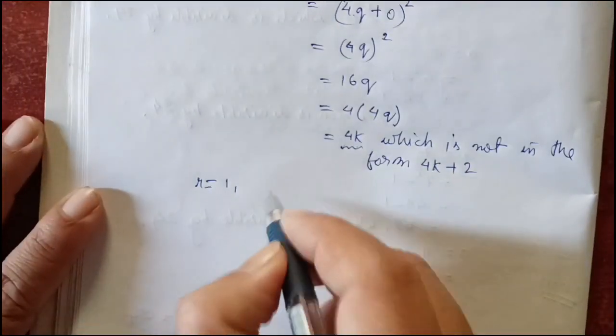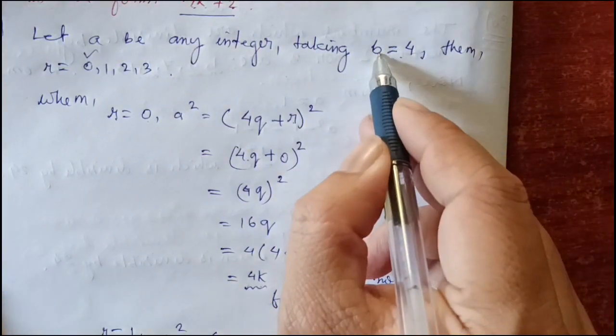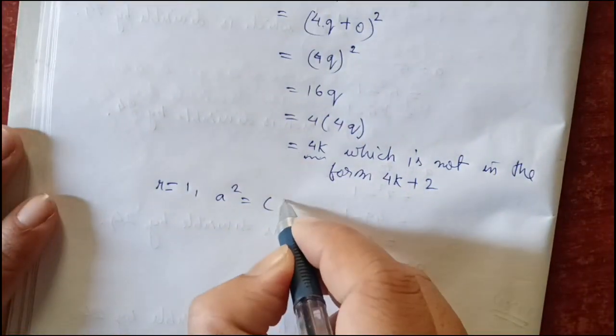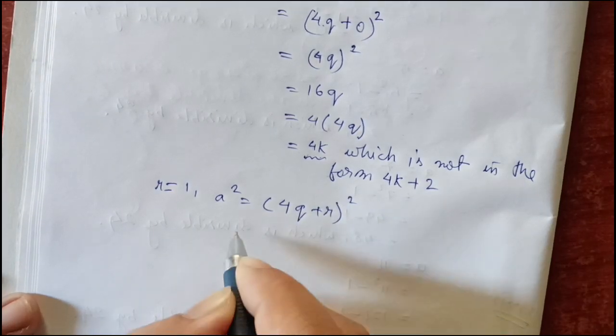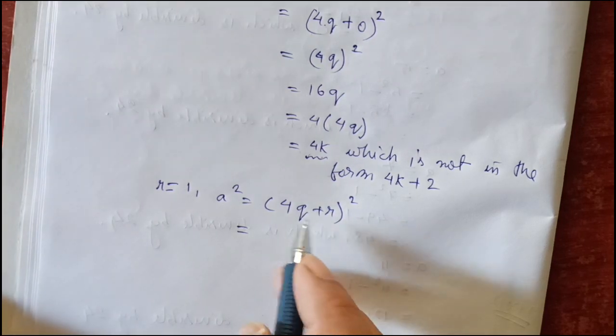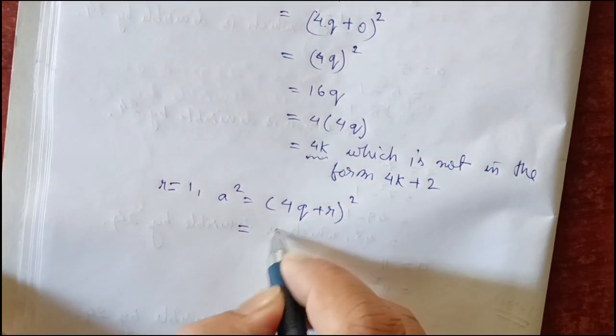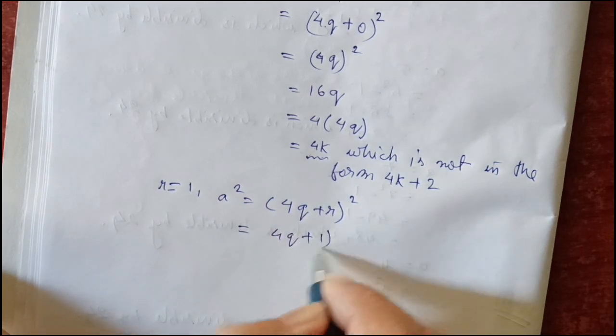So when r equal to 1, the question said take square, don't forget this one, so a square. Okay, then our number is 4, so we take 4q plus r. Our value is 1.